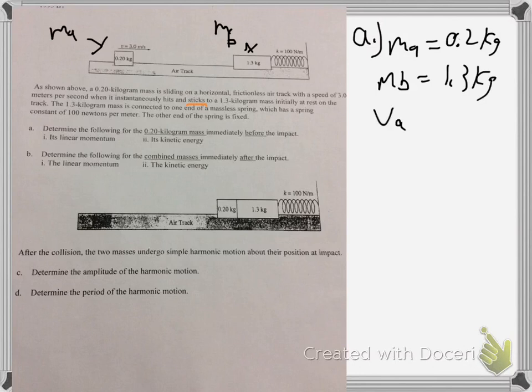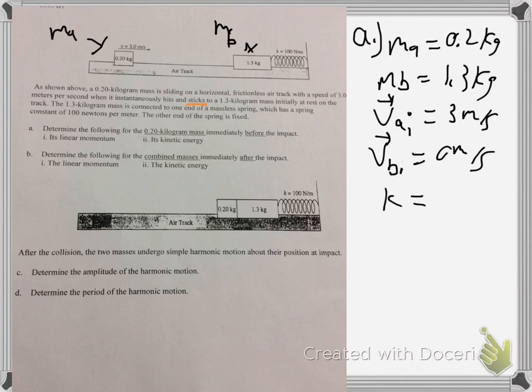Velocity of A initially is 3 meters per second. Velocity of B initially is 0. And the spring constant is 100 newtons per meter. And we're told it's frictionless. So here's all of our information.